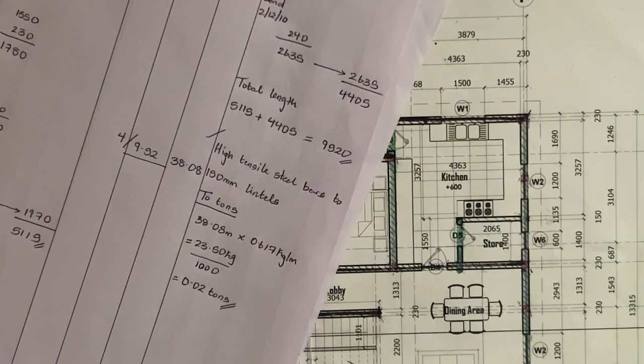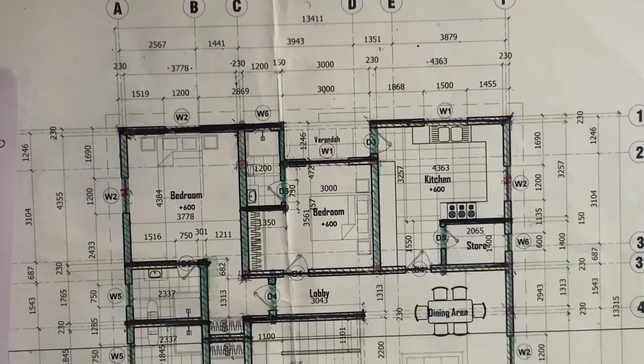So doing this, we've measured for what? The straight bars inside the 150 mm lintels. So the next thing I will now need to cater for will be the stirrups along that lintel. So the first thing we're going to be doing now is to determine the length of our stirrups.